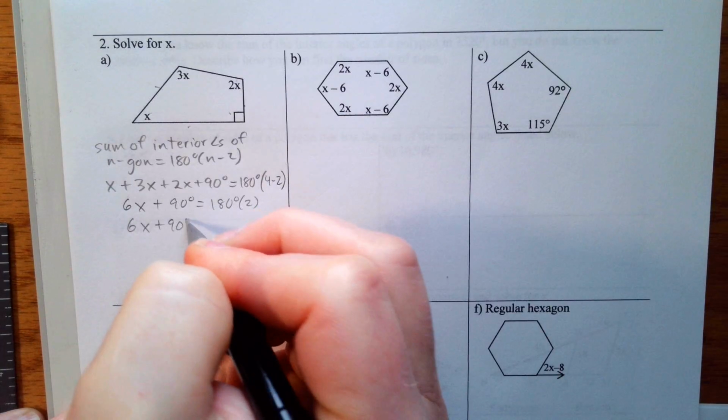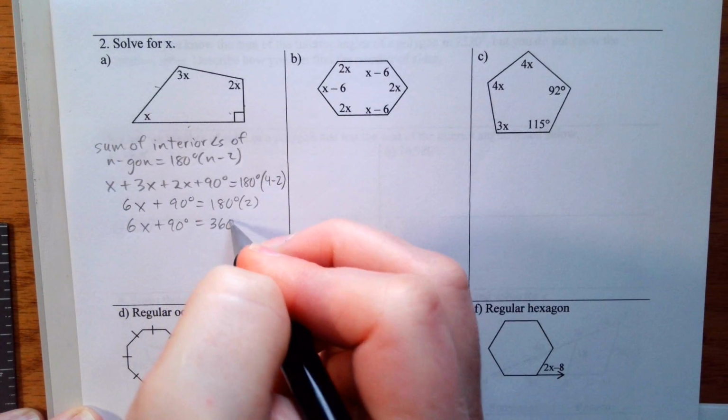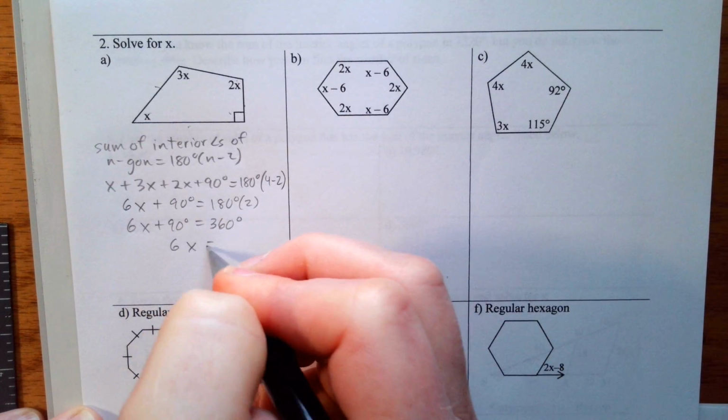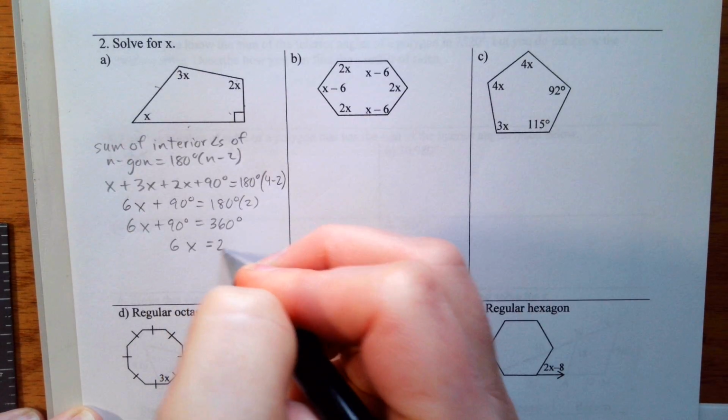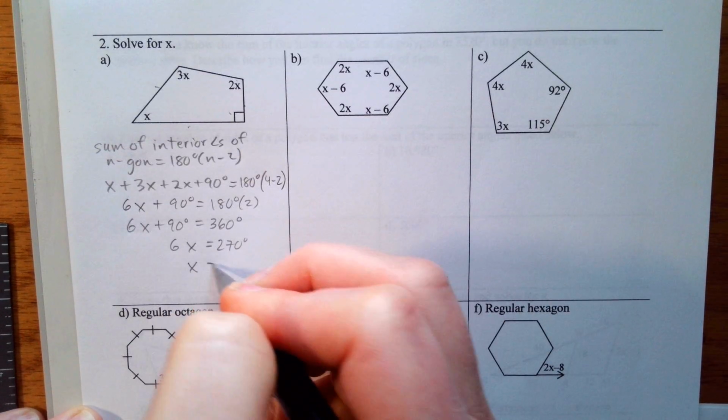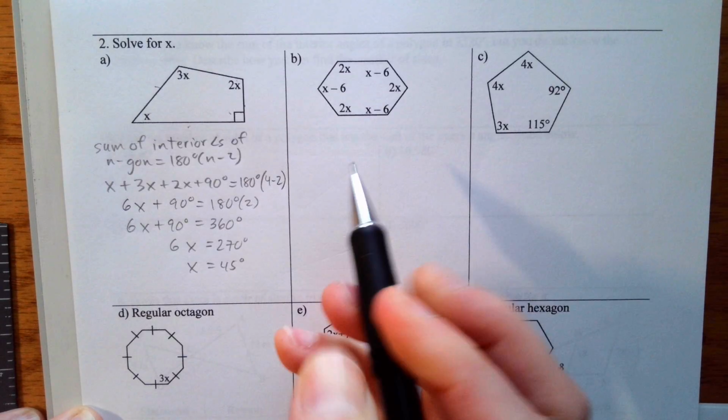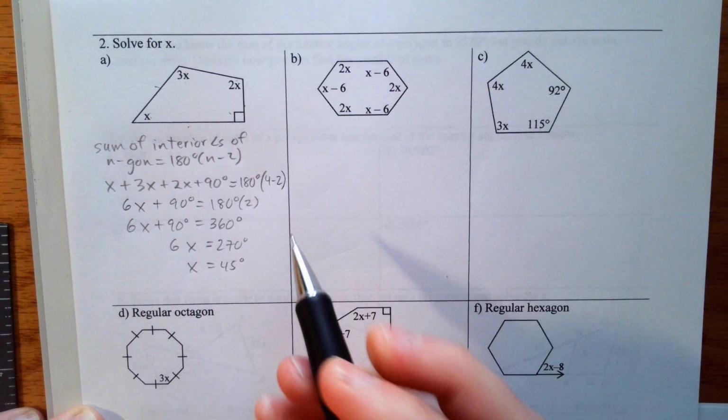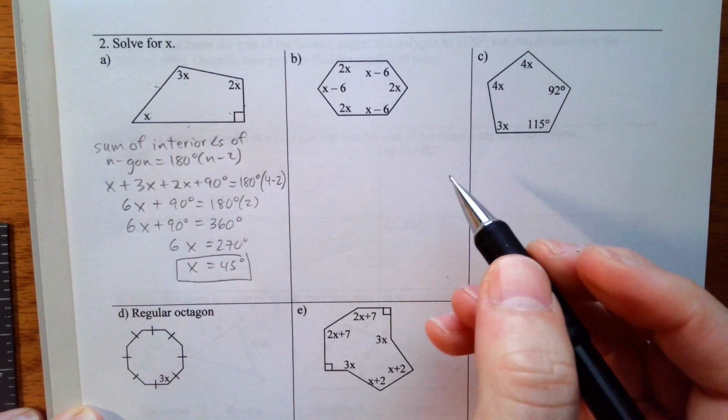6x plus 90 degrees is 360 degrees. 6x equals 270 degrees, and therefore x is 45 degrees. And you could verify your answer by plugging 45 into all of those. Okay, letter B.